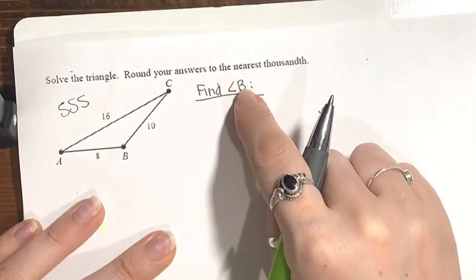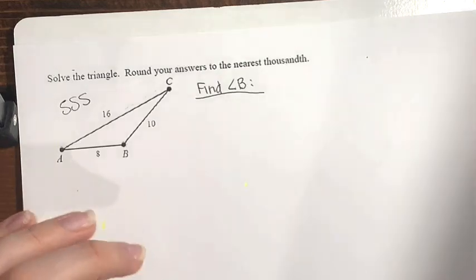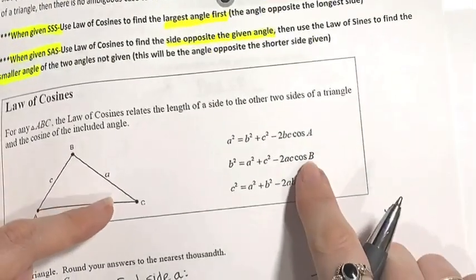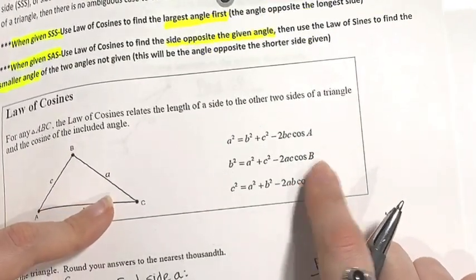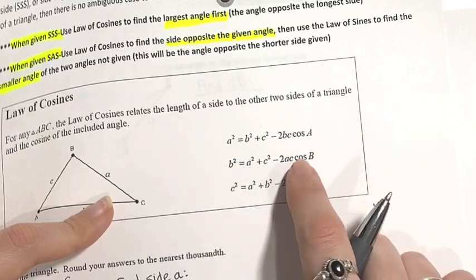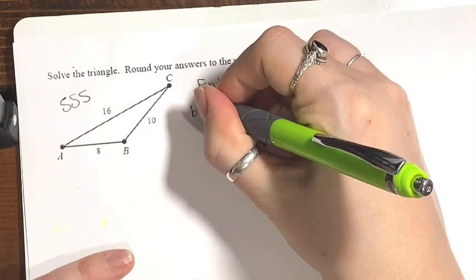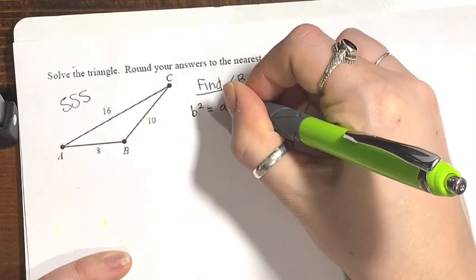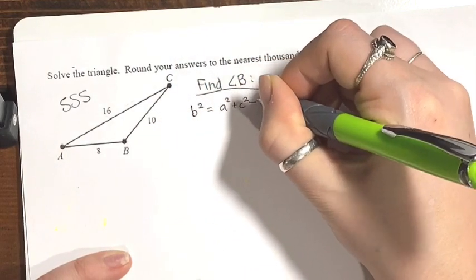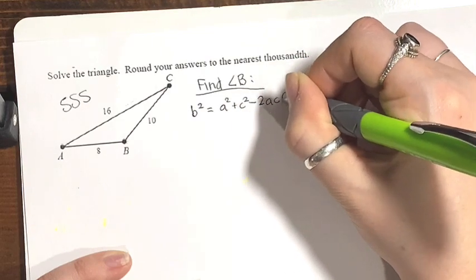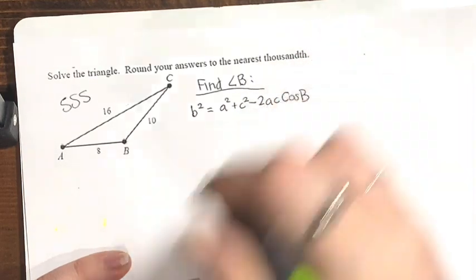And since we're trying to find angle B, I want to use the formula that has angle B in it. So we're going to use this middle formula: B squared equals A squared plus C squared minus 2AC cosine of angle B.